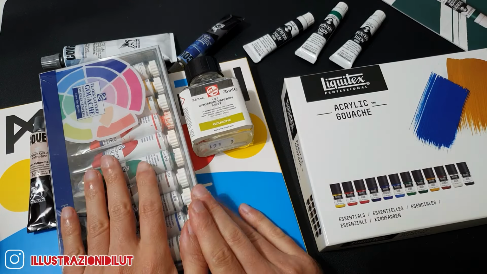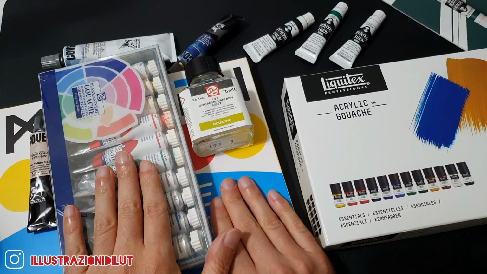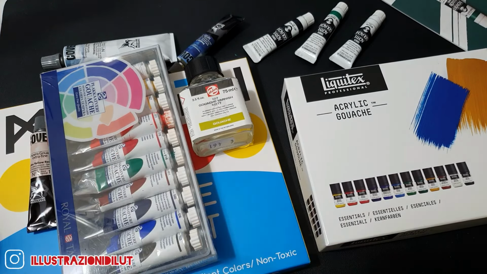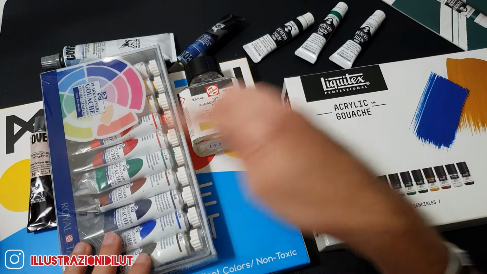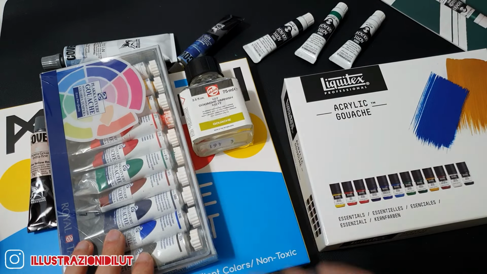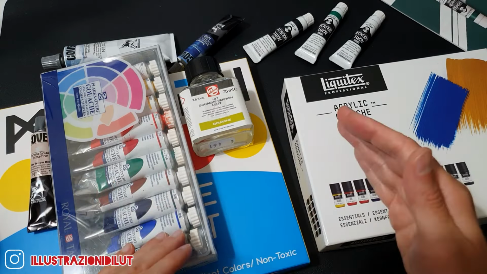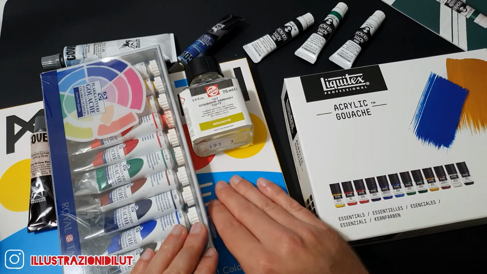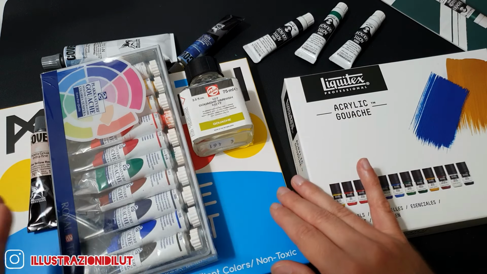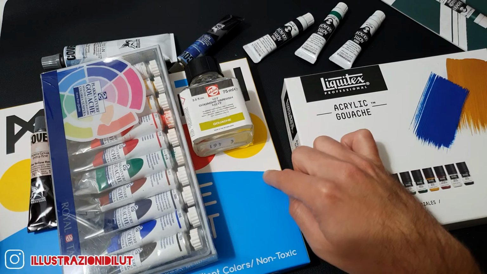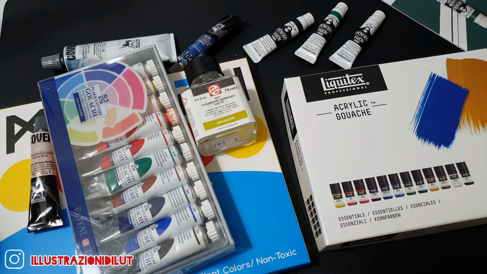I don't have it anymore, that gouache. It was quite bad, but it helped me to understand that I would have liked to experiment more with the medium, and then I went directly to this set here. Definitely you have way more options, as I said. Starting from 10 to 20 euro, you can get the big set here, which is definitely a good option.